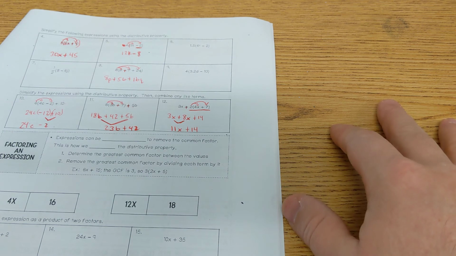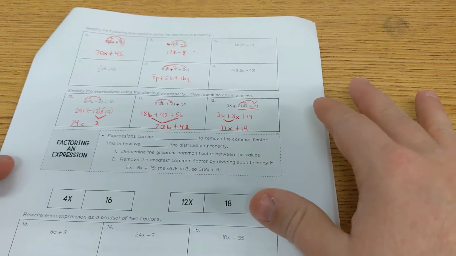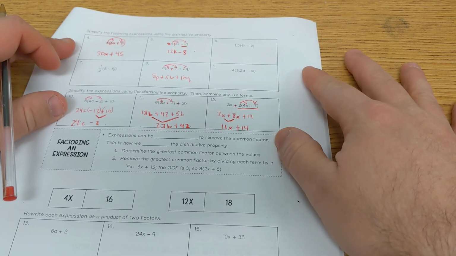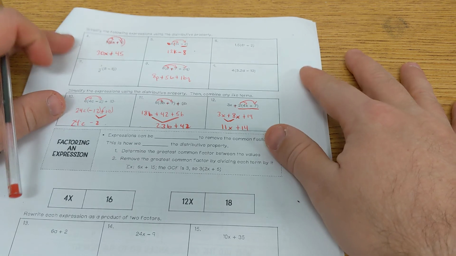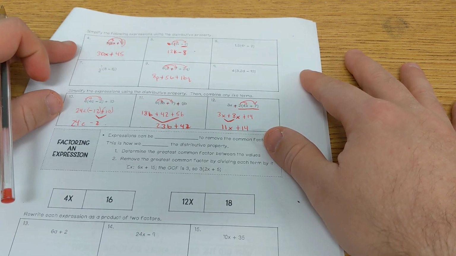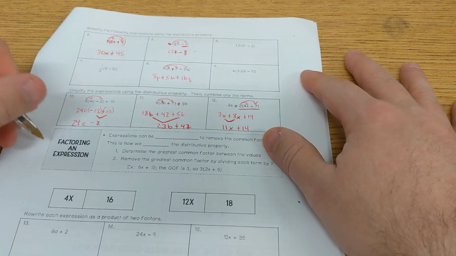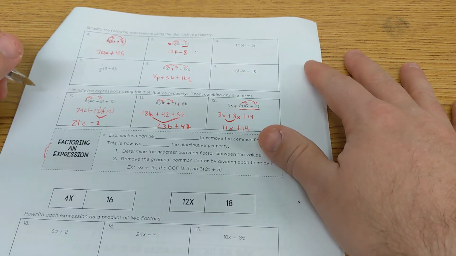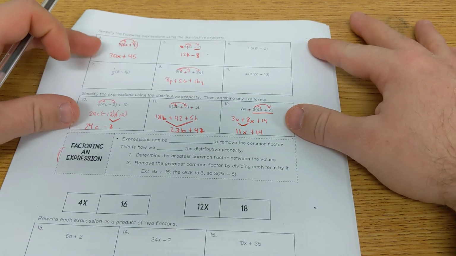So this is all that you're going to have today, using the distributive property and solving these questions. Tomorrow we'll work on factoring. I just wanted to give you one thing at a time.